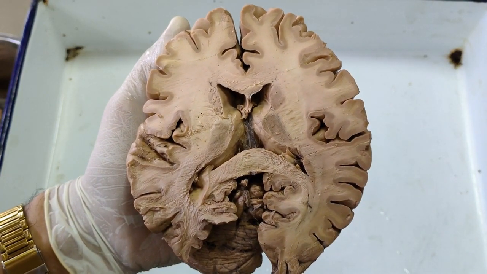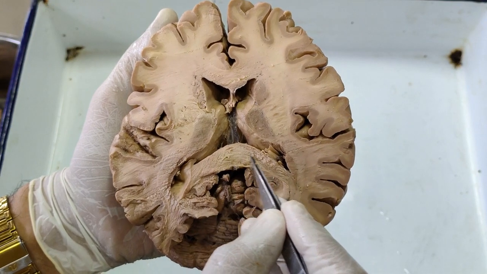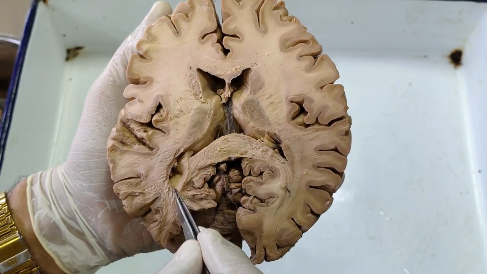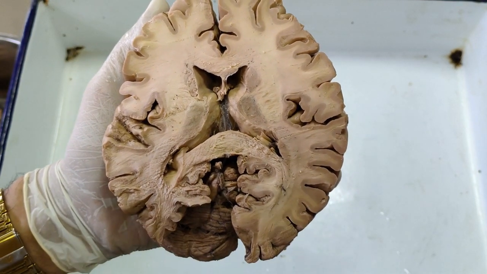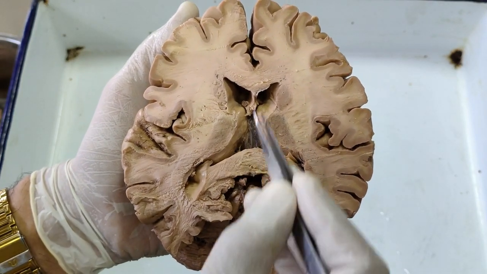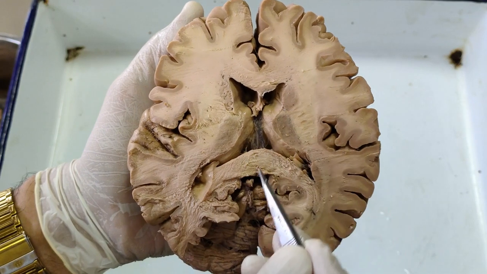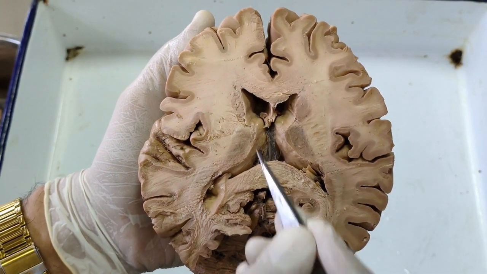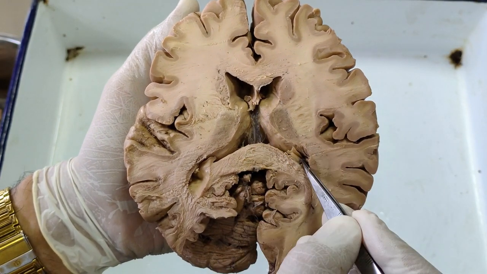that is we call it the forceps minor, and these are the fibers of the splenium from behind which are going towards the temporal lobe and the occipital lobe, that is the fibers of forceps major. So these are the fibers of forceps minor, these are the fibers of forceps major. This is the lateral ventricular cavity.